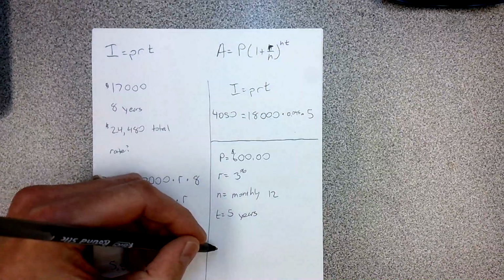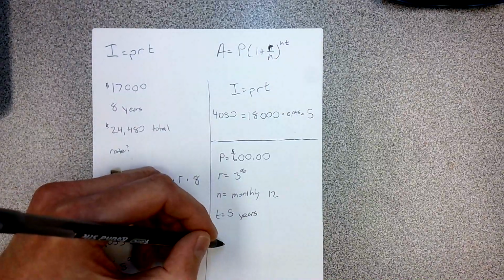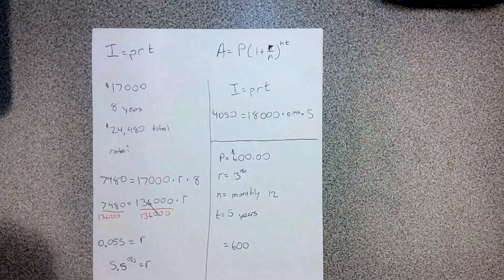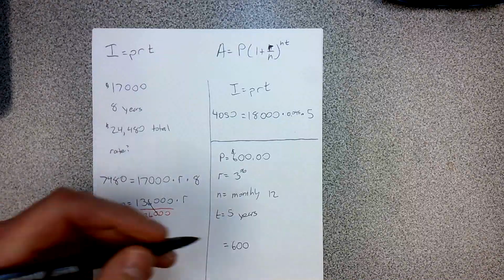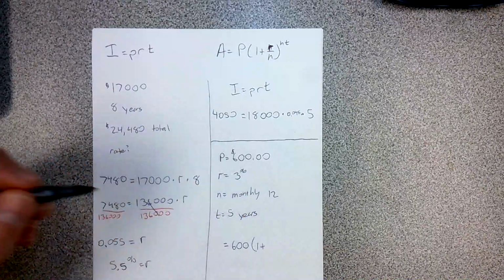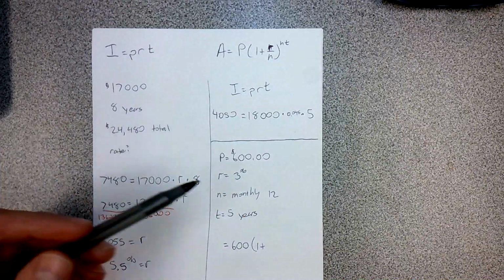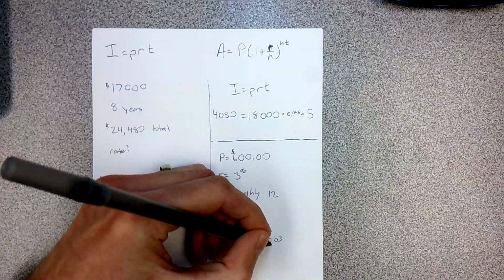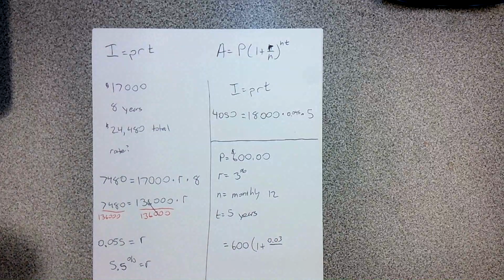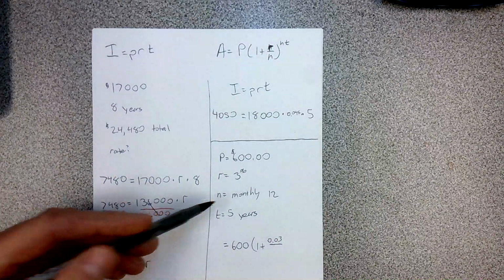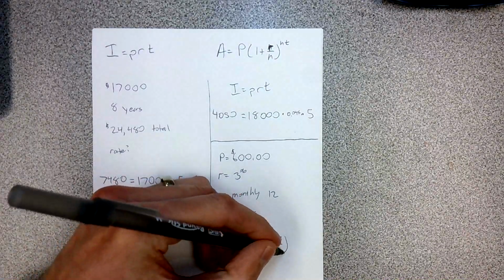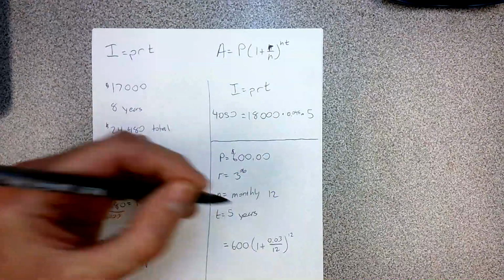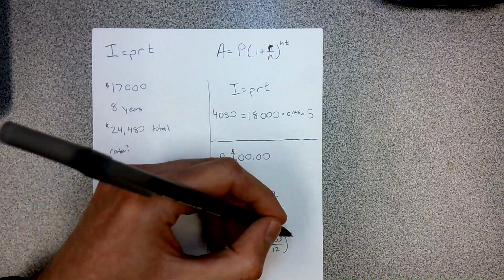All right, I'm going to fill in the blanks then. I know that the principal is 600. I'm not going to put the decimals, 0.00, but they're there. 1 plus the rate. Again, I'm going to change my percentage rate into a decimal, 3 hundredths, because percents are out of 100. N, in this case, is 12, because it was compounded monthly.